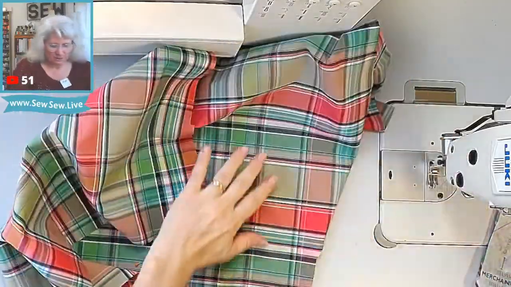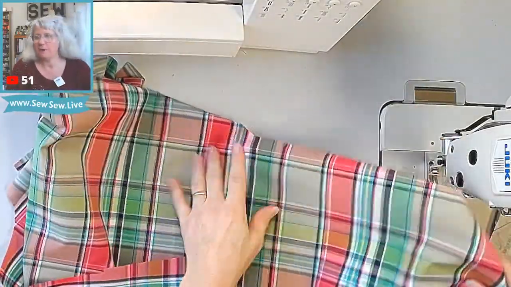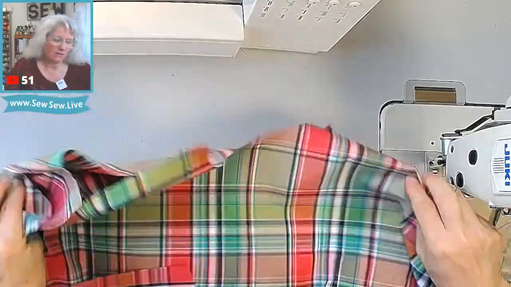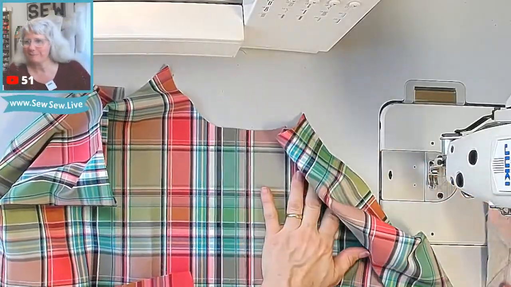Okay, so we're going to do the front plackets. I have my home machine out because we're actually going to have to do buttonholes right off the bat. Womp, womp.